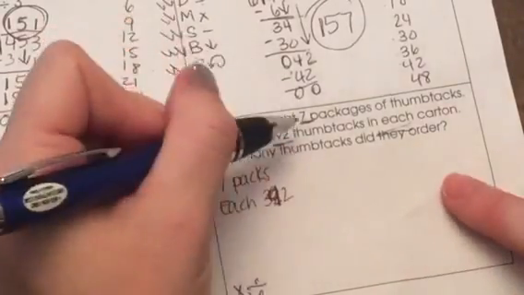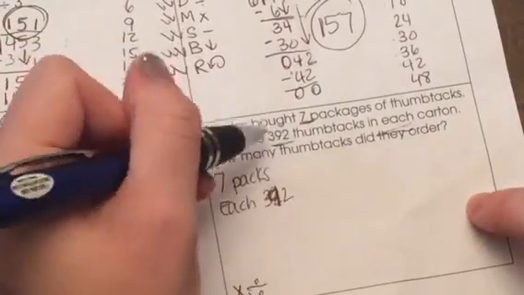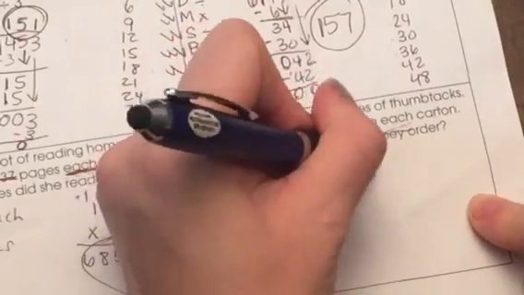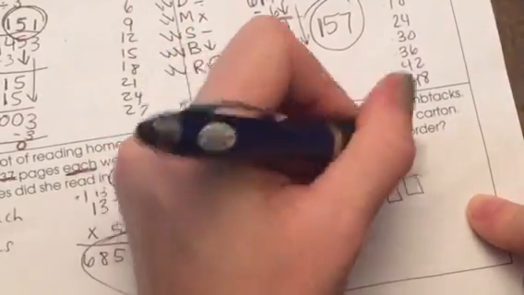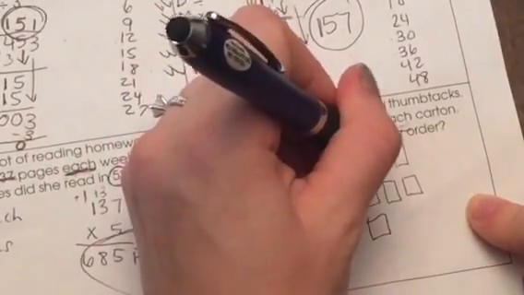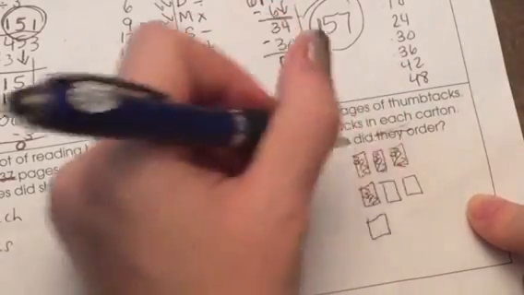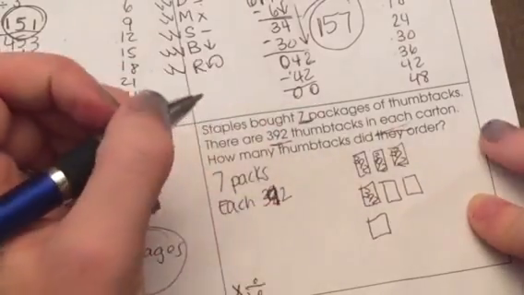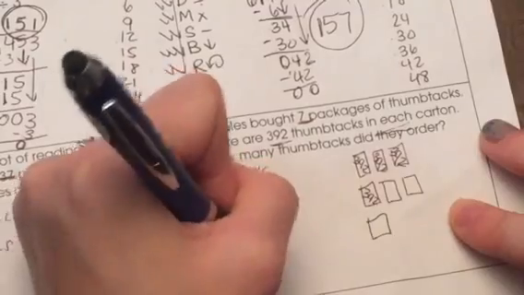Now they want to know how many thumbtacks did they order. They didn't give us a total amount, they just told us what's in one package. So if I was going to look at my packages of thumbtacks, 2, 3, 4, 5, 6, 7, and each has 392 in it. So you get it. So we want to know at all of these packs together, how many thumbtacks would we have? So that is going to be a multiplication. Whenever you're finding a total, you're going to do multiplication.